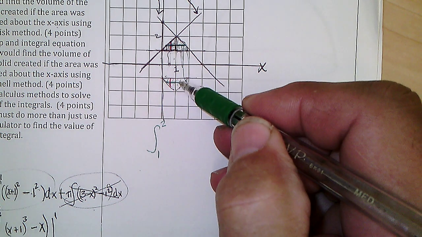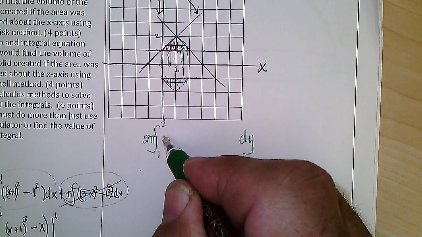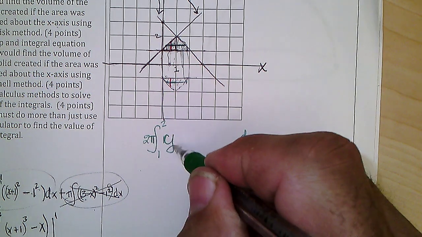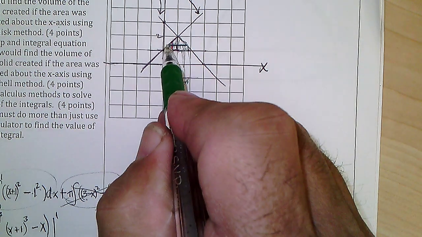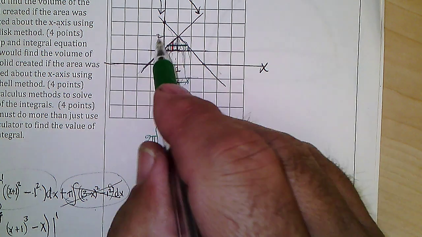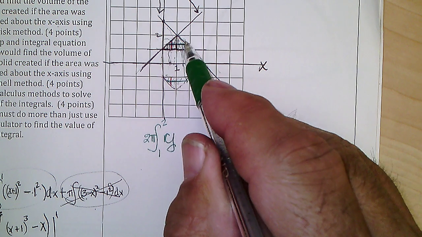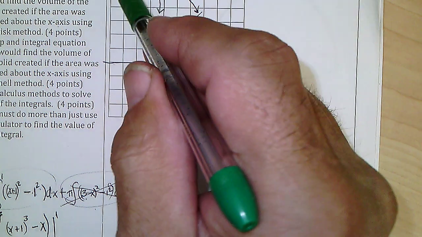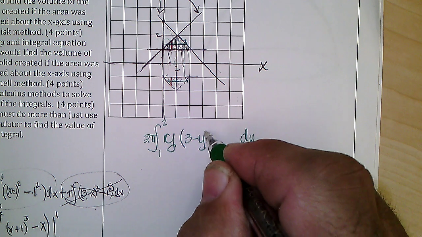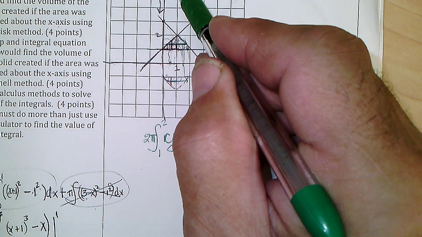And the ring would be the thickness times the distance around, which is 2 pi r, but r is just how high it is, which is y. So r is y, times the height. Well, that's the difference between this line and this line. This line is the farthest out, that would be the x this way. It's the large x minus the small x. Large x from this line would be 3 minus y, minus the small x, which, solving for x in this, would be y minus 1.